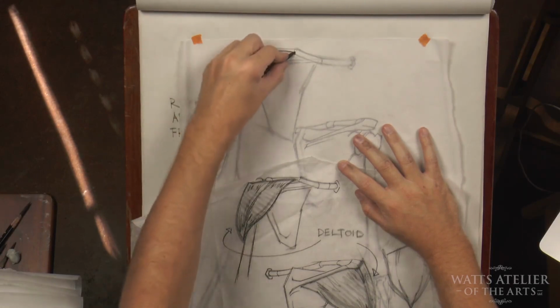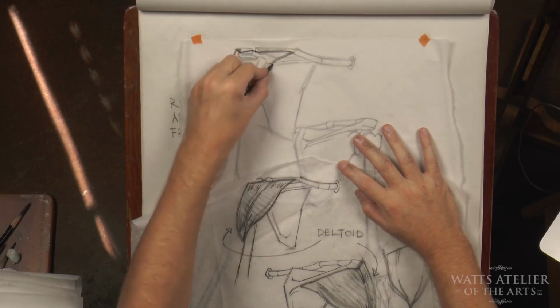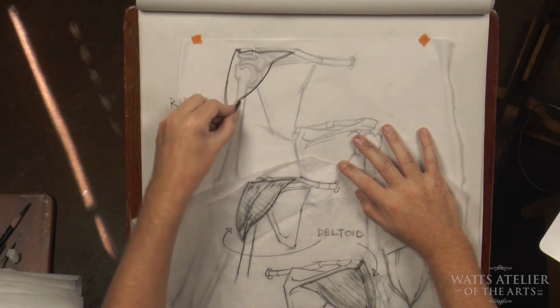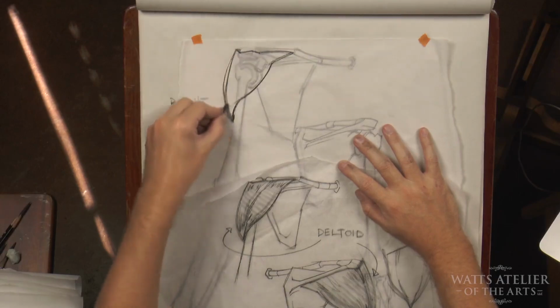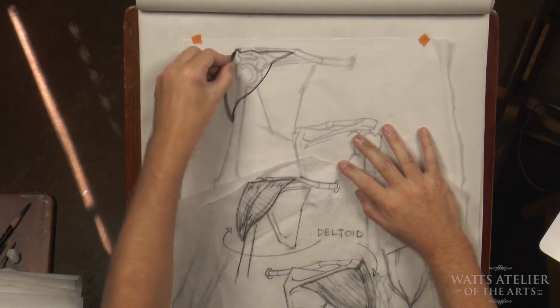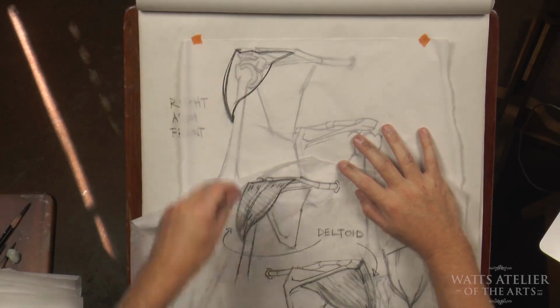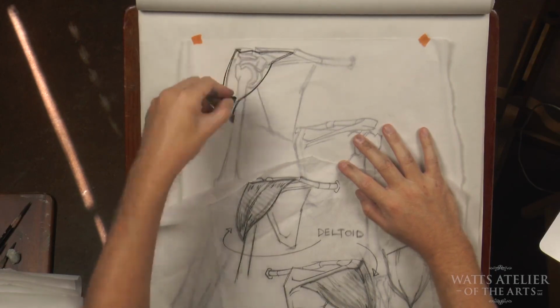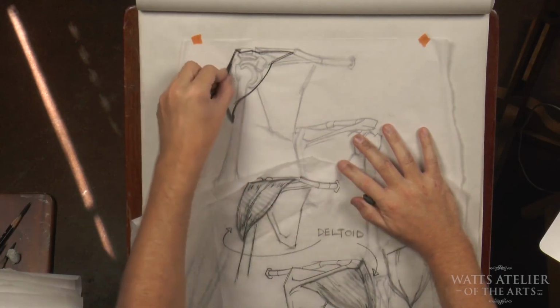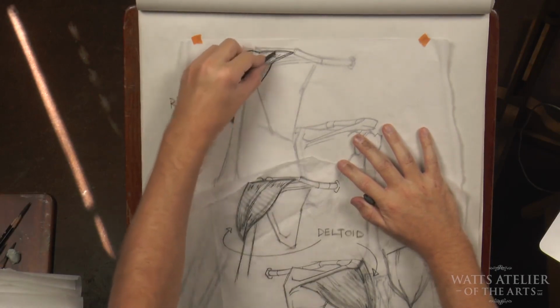And then here it kind of gets pulled tight a little bit. And then there's kind of like a belly to the muscle. And then it sort of wraps around like that. So that's a deltoid from the front.